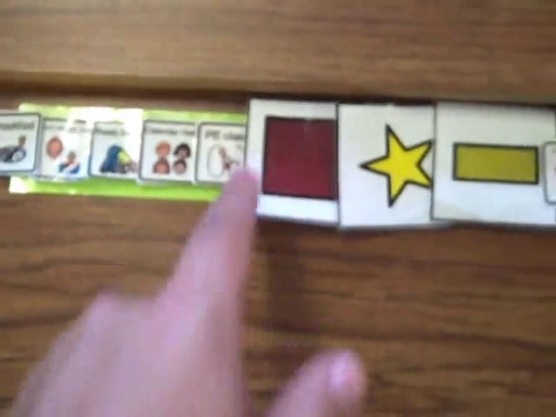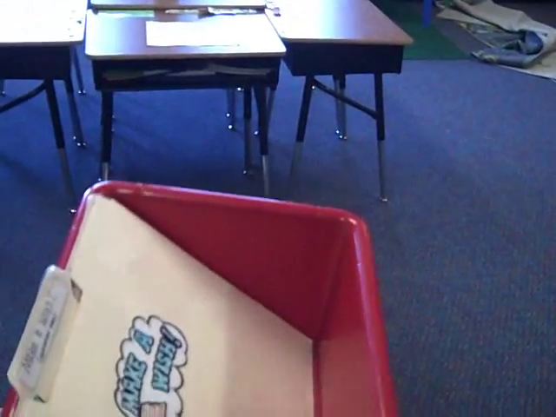But when the student gets to one of these shapes, like this one's the red square, they pick the red square up, they go across my room, they get the red square bucket, take it back to their table, do the activity inside, and then once they're finished, they put it back. And they do the next item on the list.